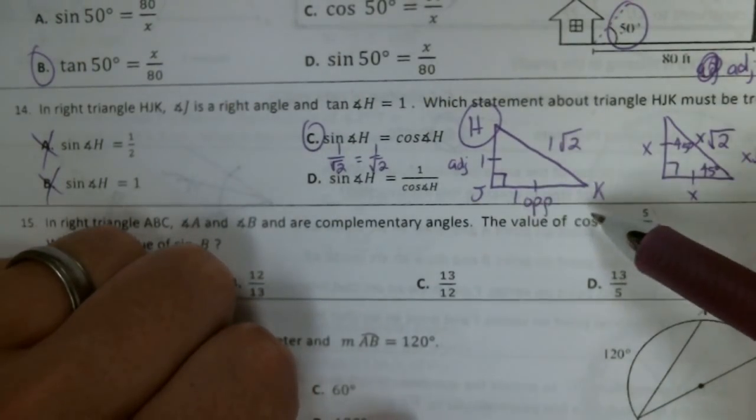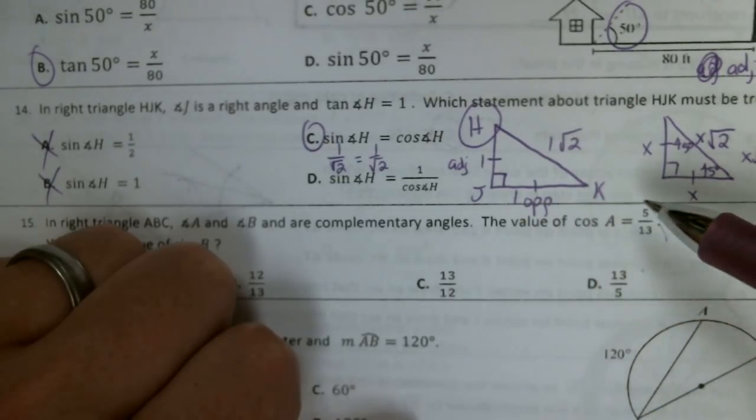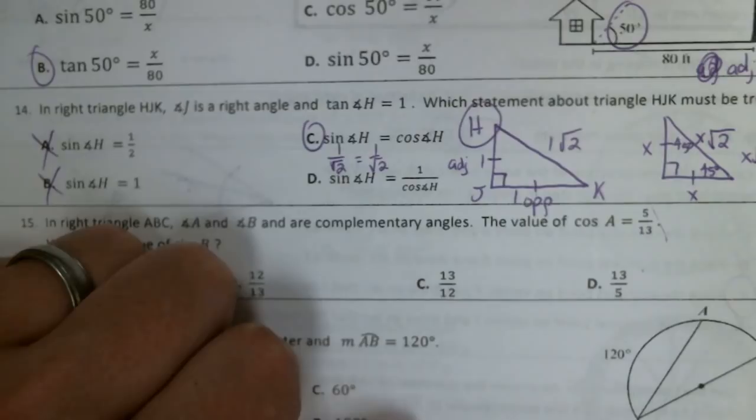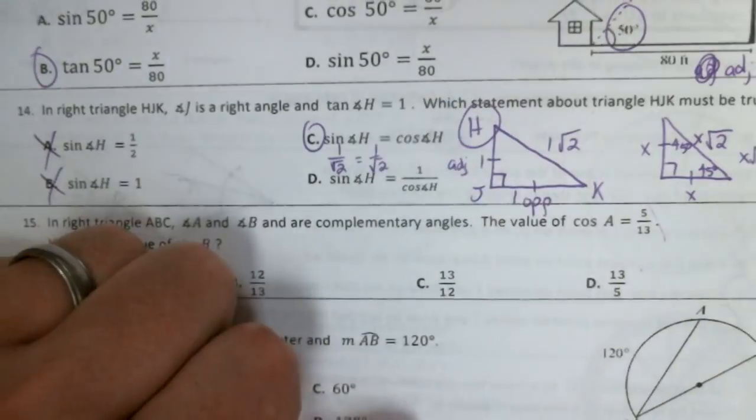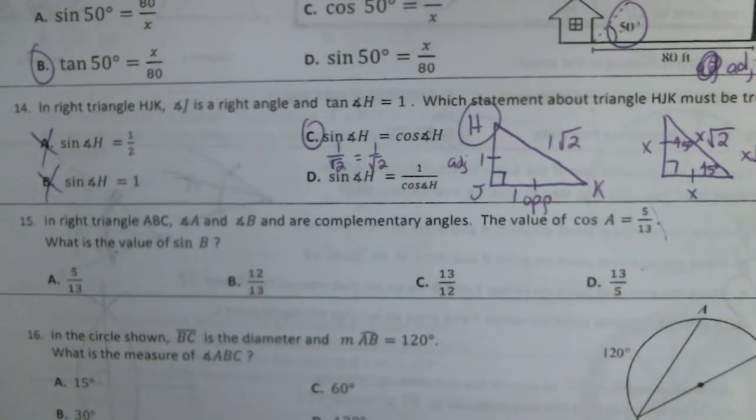And again, I can't overemphasize this enough, guys. It doesn't matter. You could have picked any numbers that you wanted to put into this triangle, and all of these ratios would have still worked out. So in this case, C is your final answer. That's a tough one, guys. I'm not going to gloss over that.